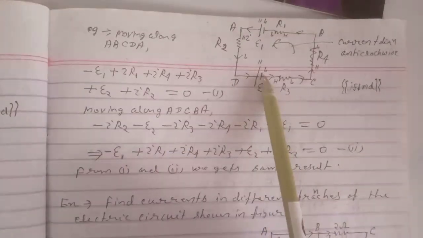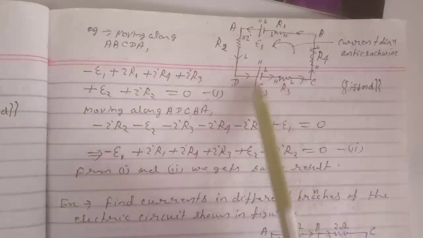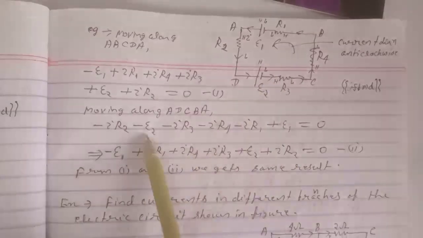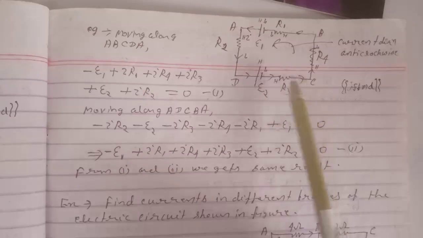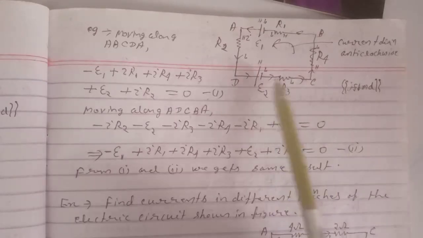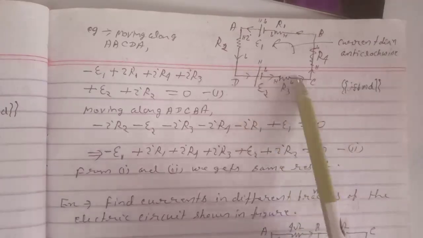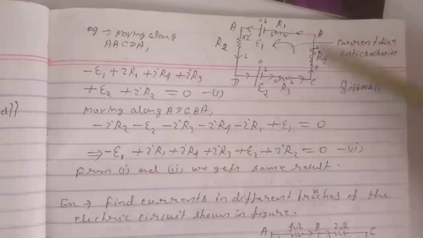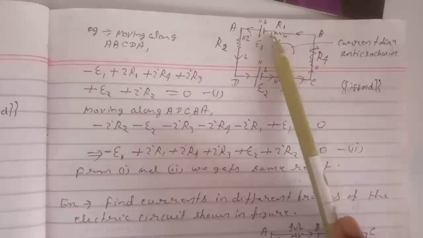At this cell, final is lower and initial is higher, so negative, minus E2. Again at this point, final is lower and initial is higher, so negative, minus I into R3. Again the same thing, so minus I into R4 and minus I into R1.